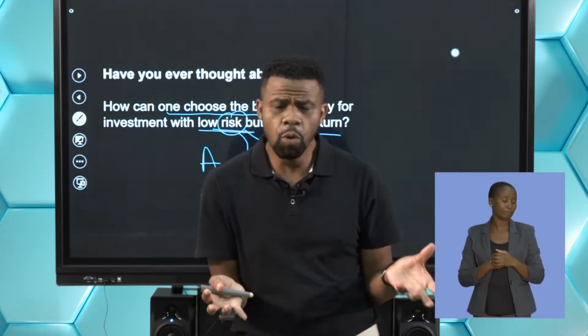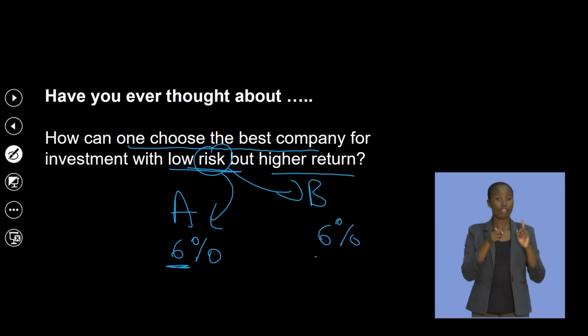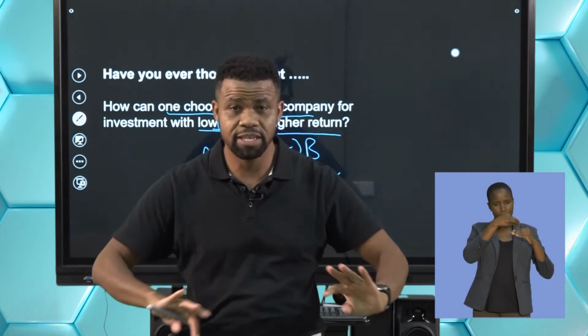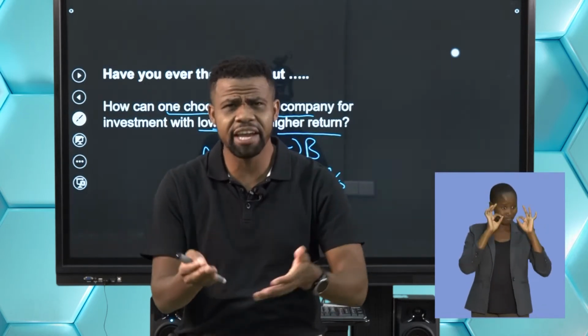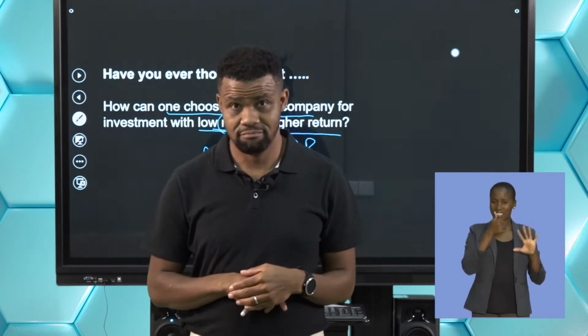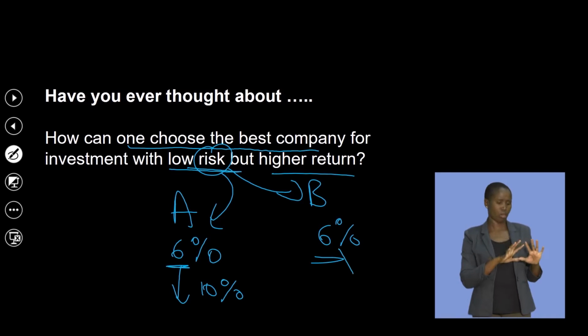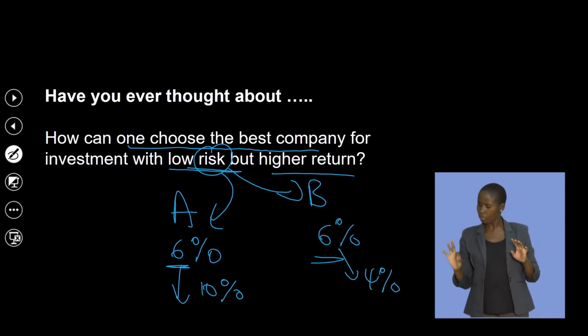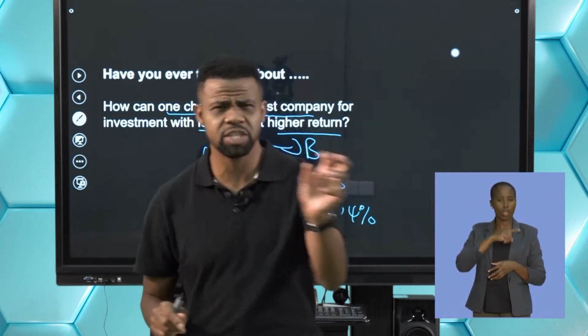Usually, one will look at that, and we'll look at this in this concept. What is the deviation from this return? What is the average deviation from the 6%? What if the average deviation from this was 10%, and this was 4%? What will you choose? The average deviation, because the two companies give you 6%.